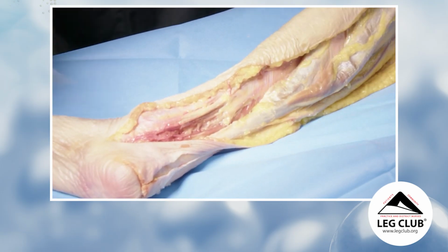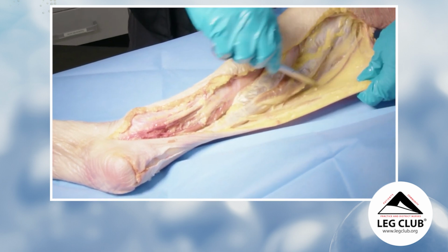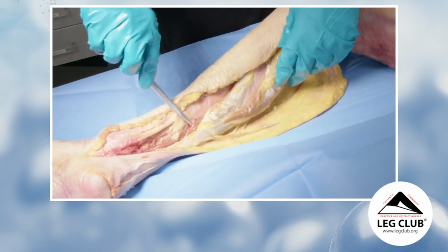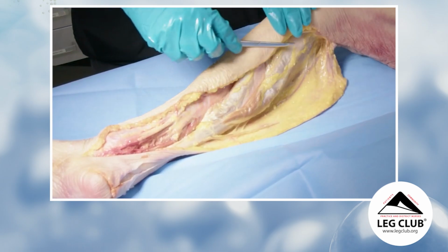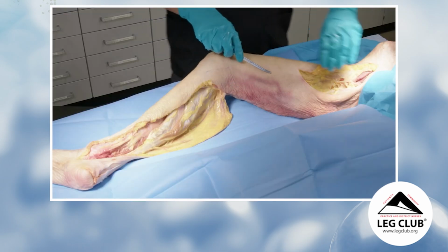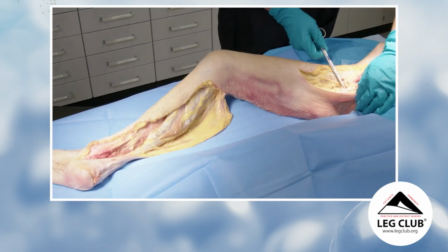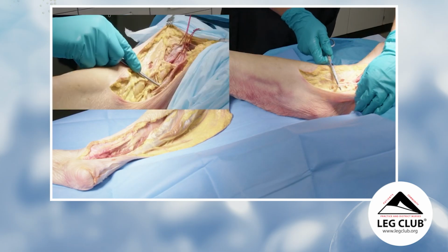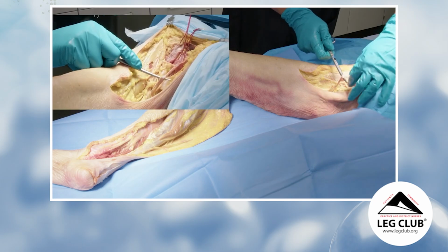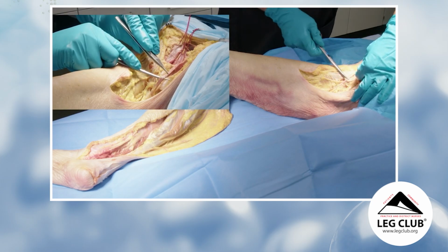Now these veins that we have seen, the short saphenous as one of the superficial, and the deep ones, travel proximally past the knee and go up. When we come up to the groin area, upper thigh area, remember if you've seen our other video, that's the great saphenous vein or the long saphenous vein, which runs on the medial side of the leg and comes up.